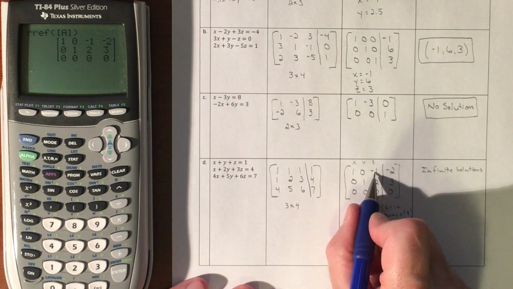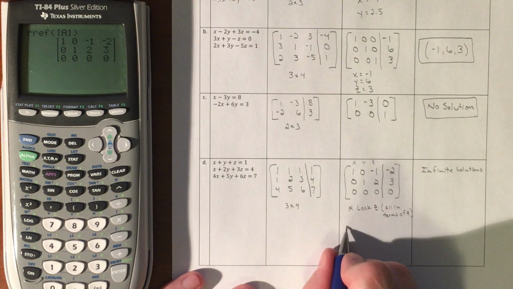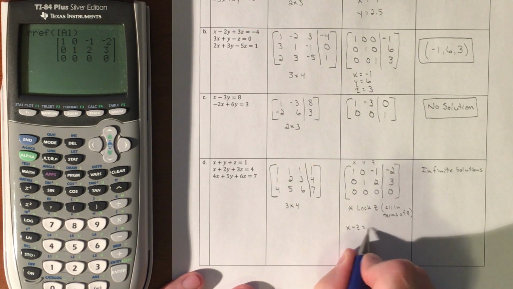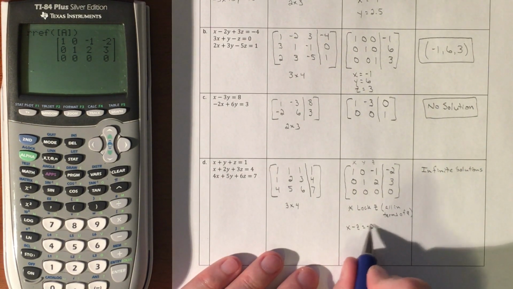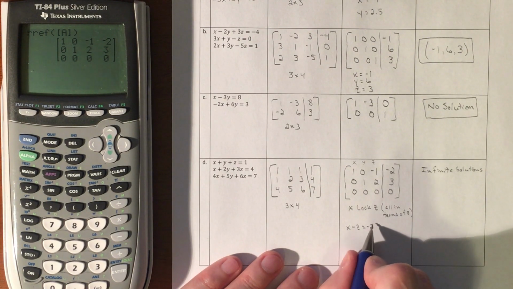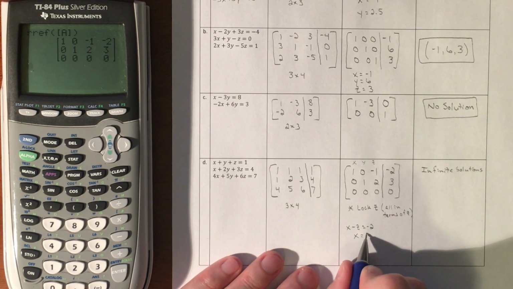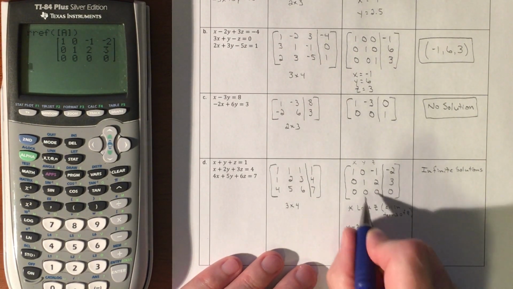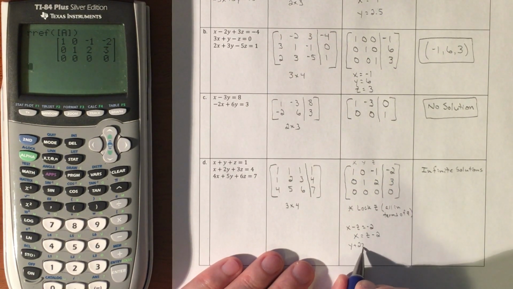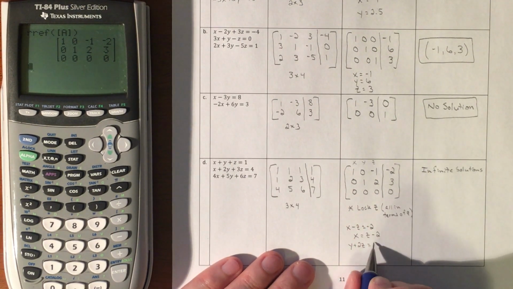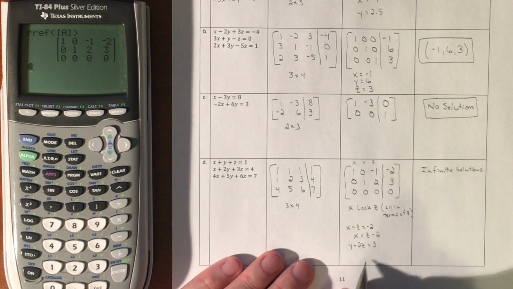So you have an x minus z equals -2. So x minus z equals -2. So we are going to solve for x and make everything in terms of z. So if we bump our z over, we'd have x would equal a positive z minus 2. And then if you did the same thing on this equation, this is y plus 2z equals 3. So if you subtract your 2z over, y is going to equal -2z plus 3.